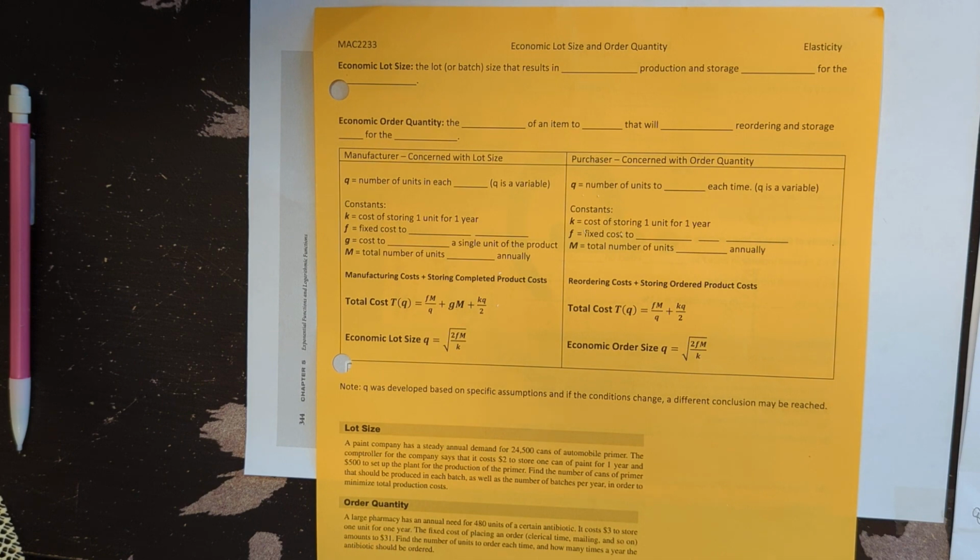The question is, should you make it all at once? Because then setup costs would be low. But everybody doesn't want everything at once, and so then you have to store it. And so that costs money too, storage space. So the question is, what is the most efficient way to do this that will cost the least amount?